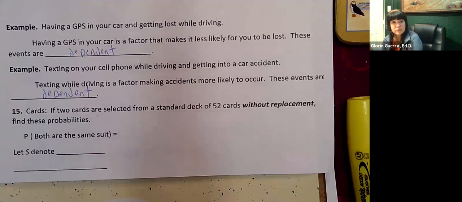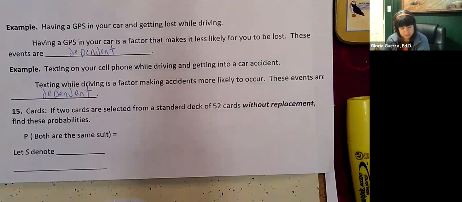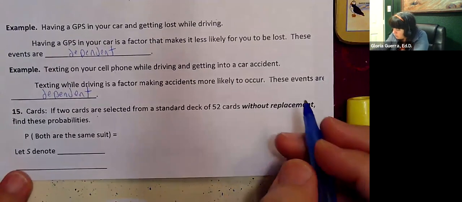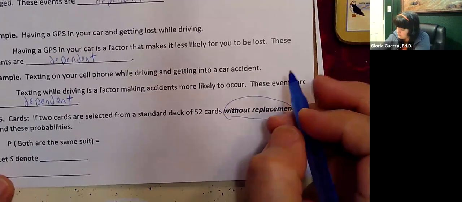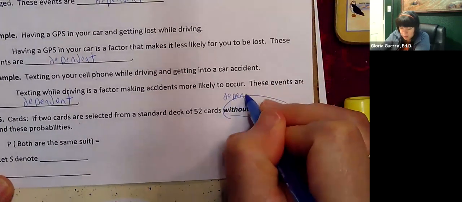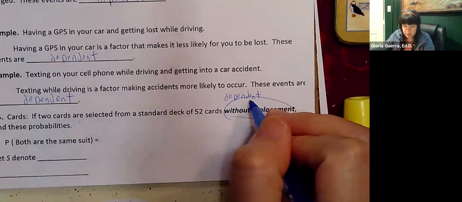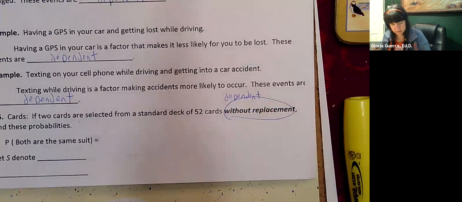At the bottom it says two cards are selected from a standard deck of 52 cards without replacement. Find these possibilities. Probably both of them are from the same suit. When they say without replacement, that means that these are dependent.